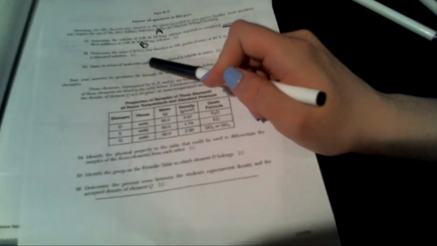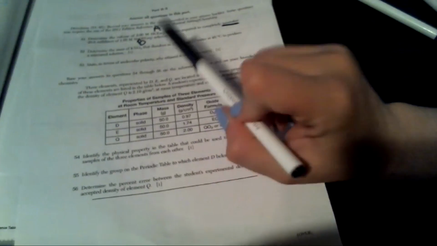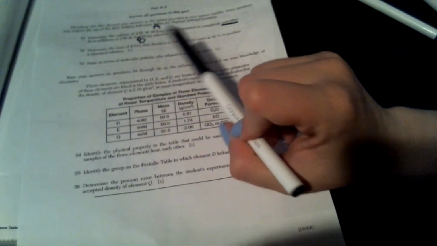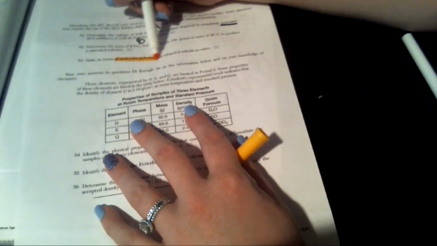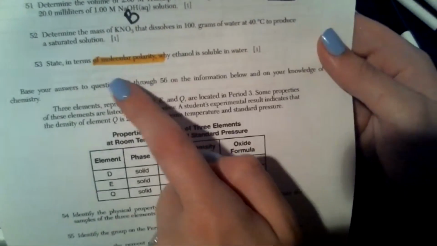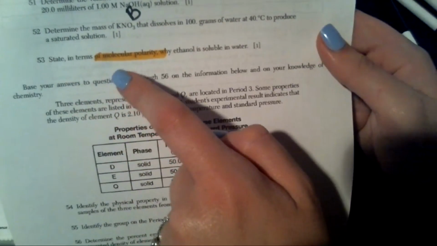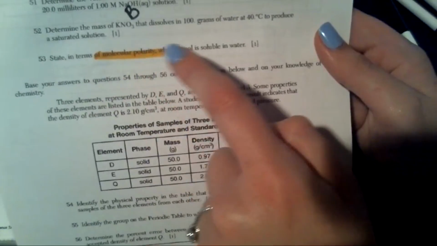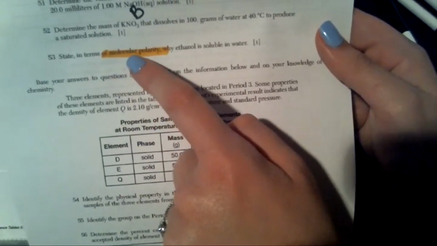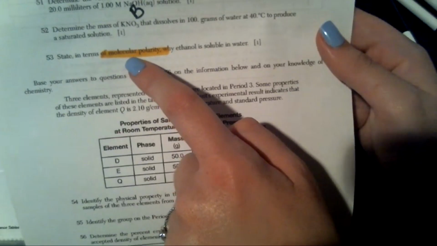So for this answer, you would say, because ethanol and water are both polar, they will dissolve. And that satisfies talking about molecular polarity. You have to use these words if they say state in terms of. Because ethanol and water are both polar molecules, they will dissolve. Good?